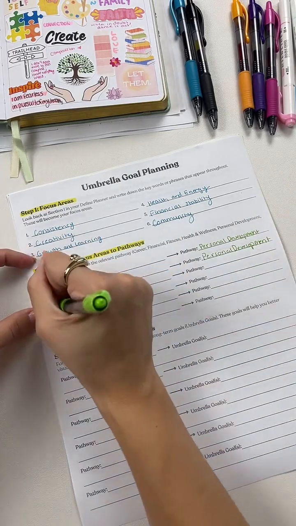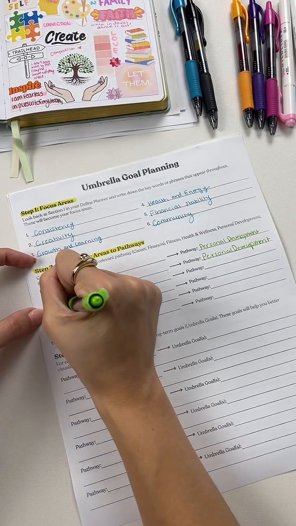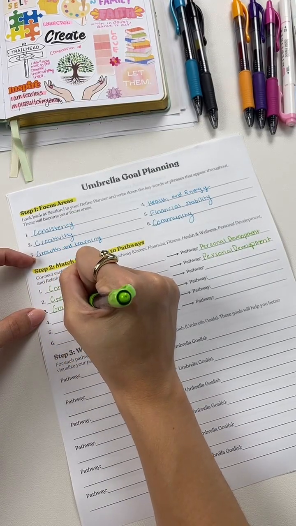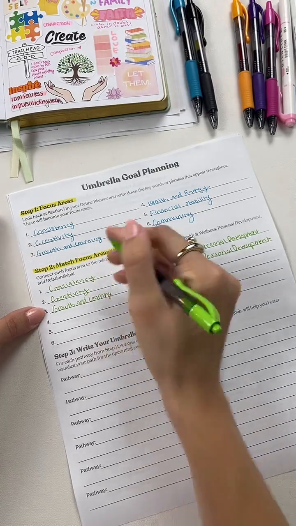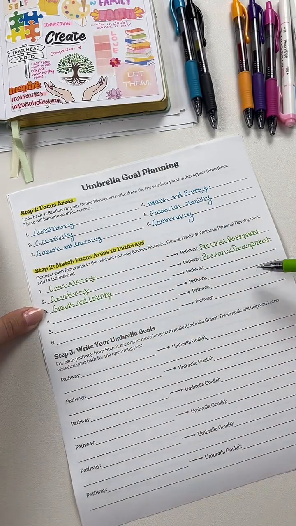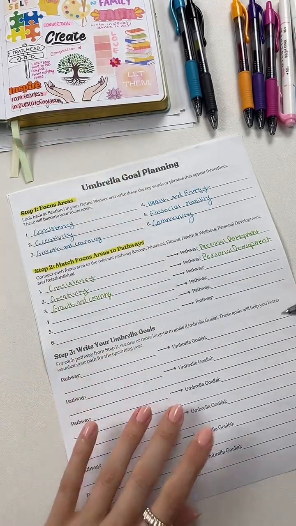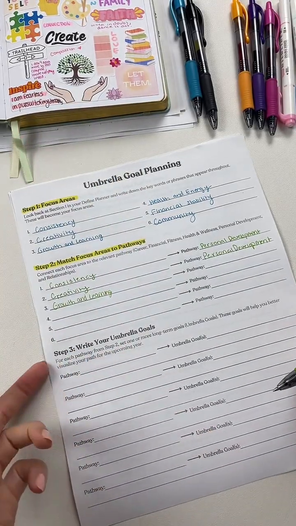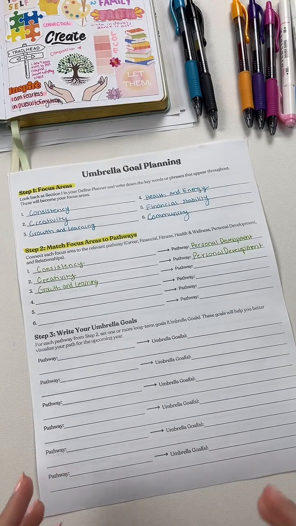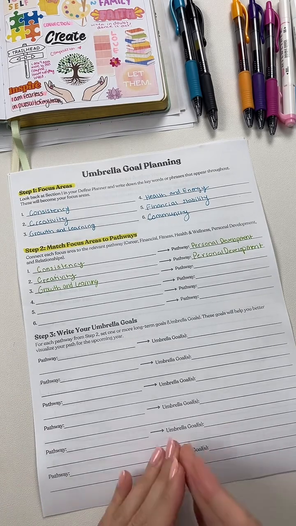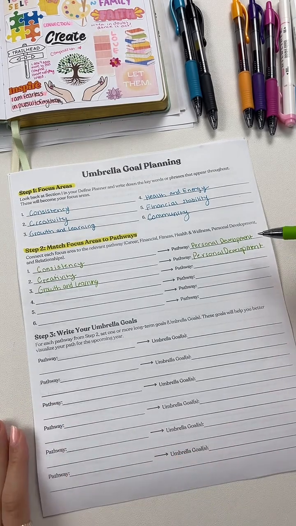Next, number 3, growth and learning. When it comes to that growth and learning in terms of our goals, I want you to think about what part of your life you really want this to apply to. For instance, for some of you, it might be personal development for growth and learning.